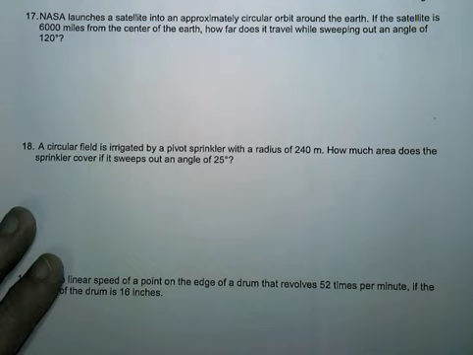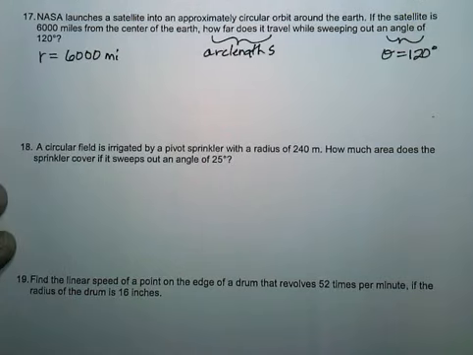In this one, we've got a satellite that's in a circular orbit. It tells us that the satellite is 6,000 miles from the center of the Earth. That's talking about a radius. We've got r equals 6,000 miles. And what it asks is how far does it travel? That would be a distance, so that would be an arc length. That's S. And it says it's sweeping out an angle of 120 degrees. The angle is going to be theta.